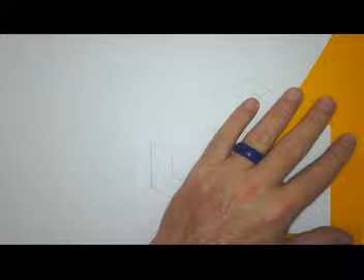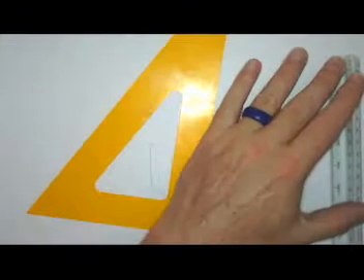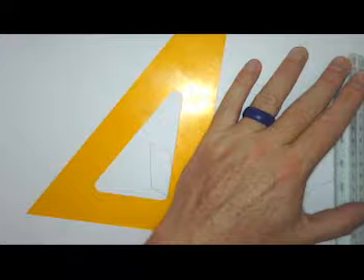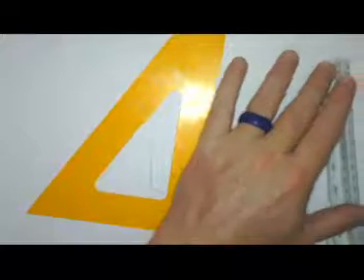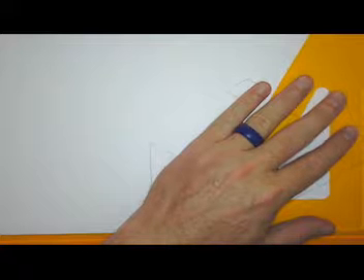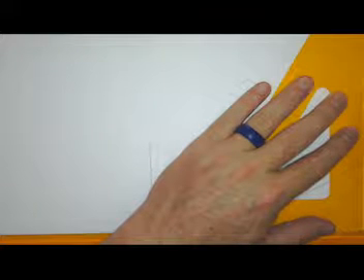Just coming along here. That's my line going up 80. And goes up to my 80 there.